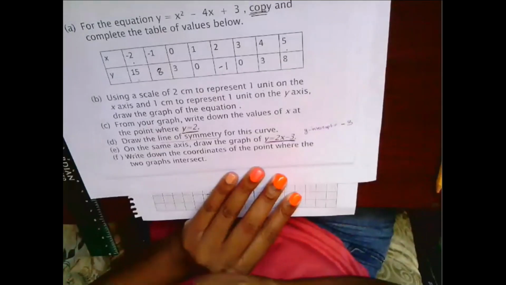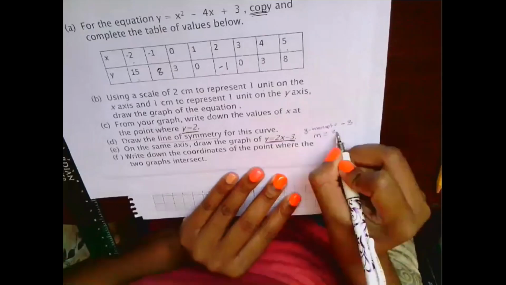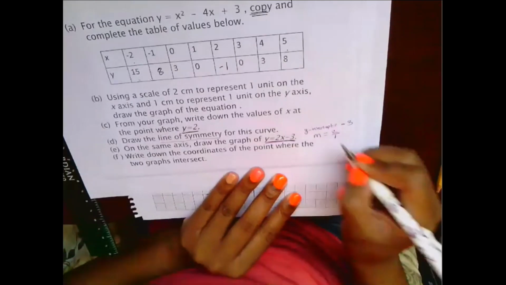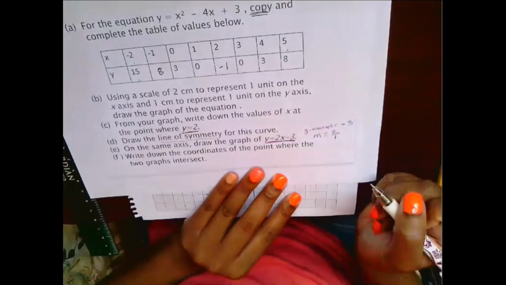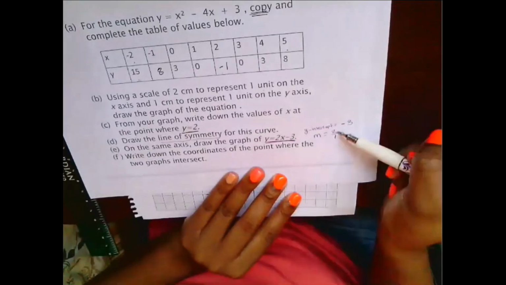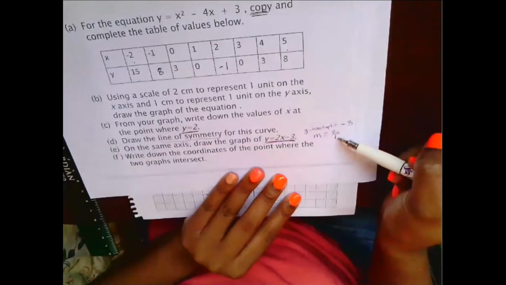But instead of leaving it as is, I'm going to put it over 1. And putting it over 1 is going to help me when I graph my line using the rise over run method. Because I know this tells me to go up 2 units and then to the right 1 unit. And so that's why I put it as 2 over 1 instead of just 2.